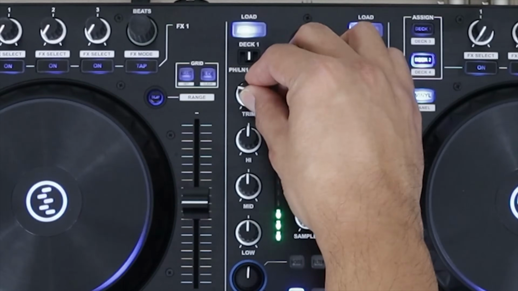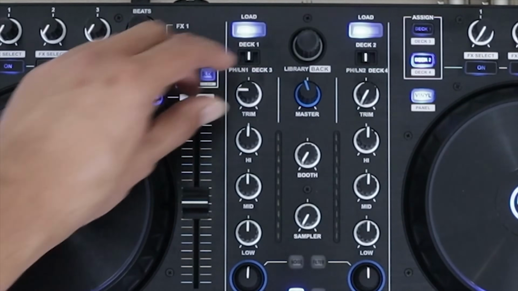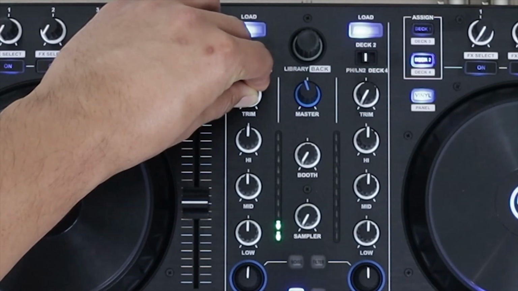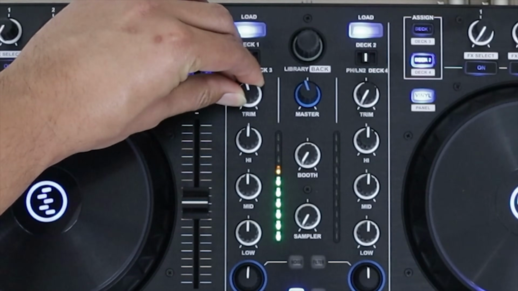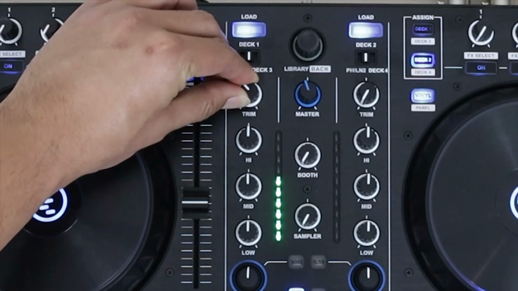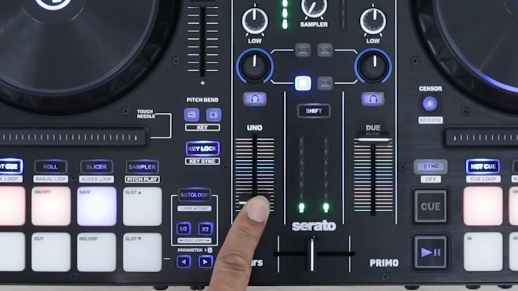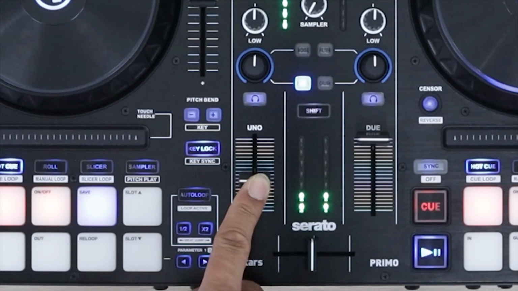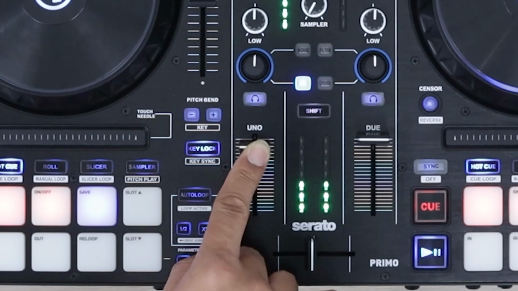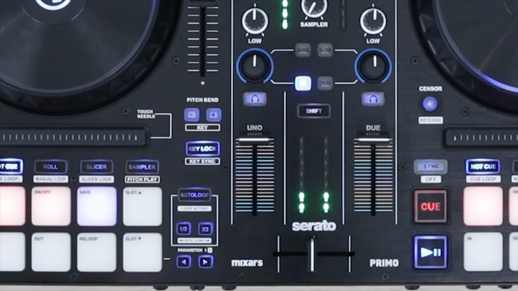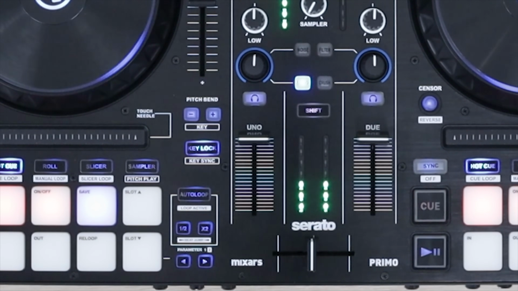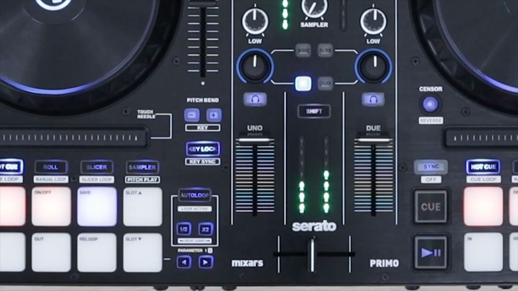Next, we have input gain. Each channel on your DJ controller, DJ software, or mixer has a knob called gain or trim, which is usually found right above the EQ. This is used to compensate for any volume differences between your tracks. Next, we have the channel output fader. This is usually found below the EQ section of each channel on your DJ controller, DJ software, or mixer. This channel output fader is used to adjust the volume of each channel while mixing between tracks.